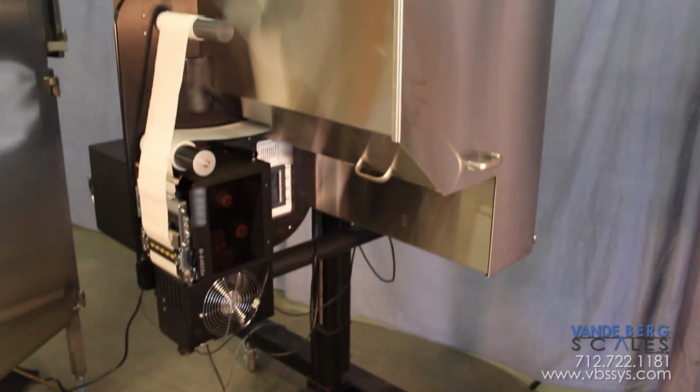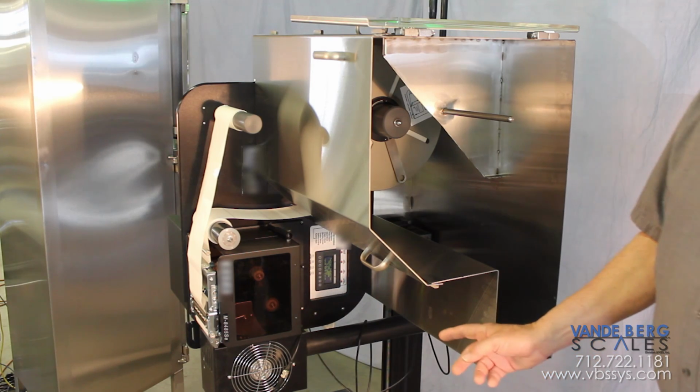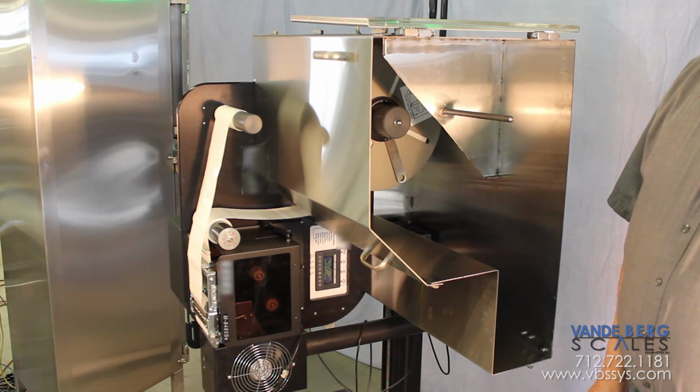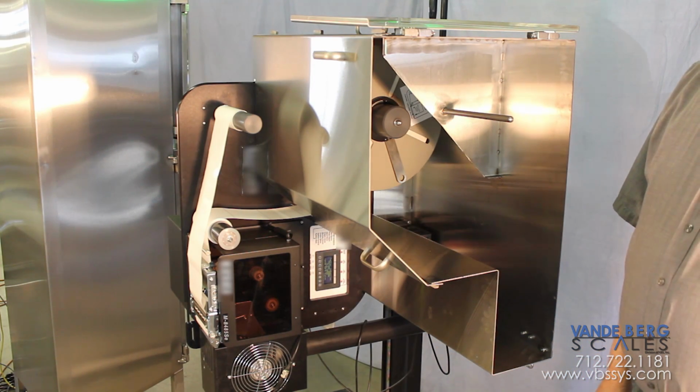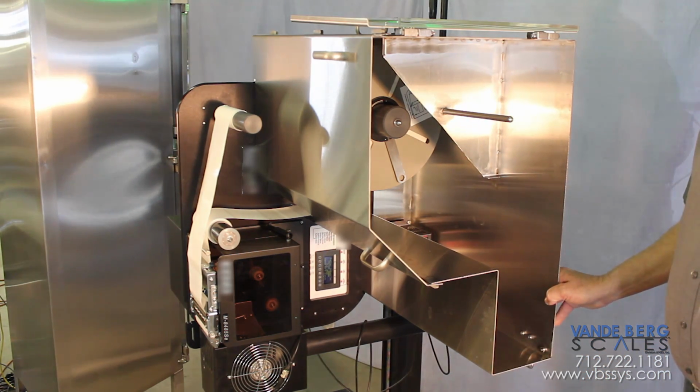This is the print and apply that we'll be using on this application. It's quite unique. It has an all-electric applicator. It does not use air due to the fact that this application will be in a freezer at about minus 18 degrees. What we've also done is we've built a shroud around the label roll.